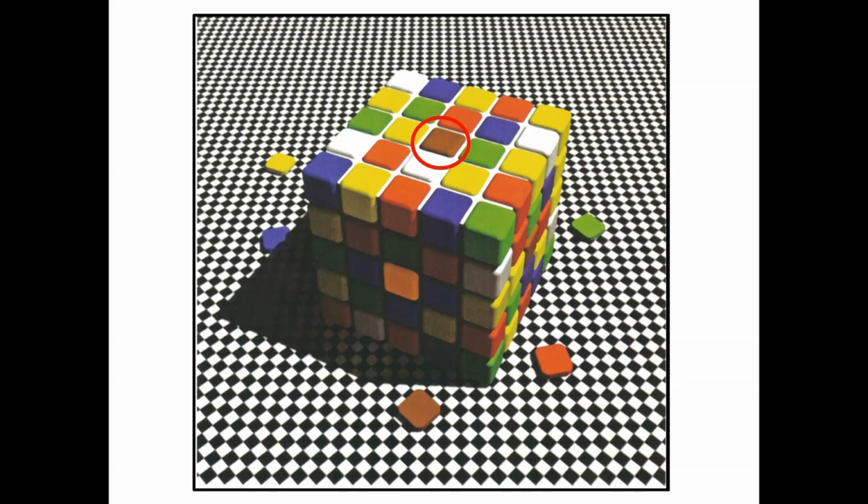This square on the Rubik's Cube and this square look like they're very different colors. The one in the front looks much brighter. But in reality, they're the same shade of brown. Your brain interprets the one in the front as being brighter because it's in a shadow. Once again, it looks bright.